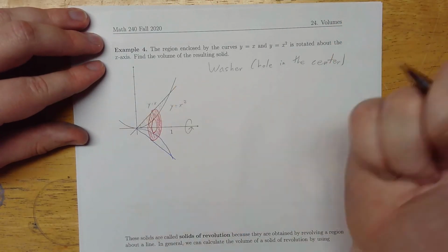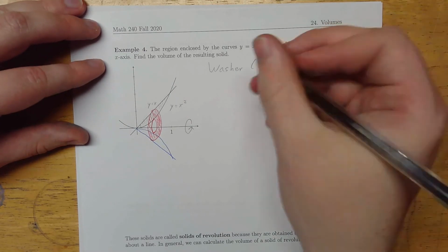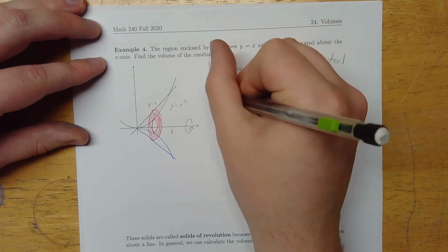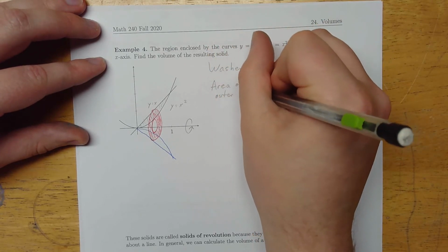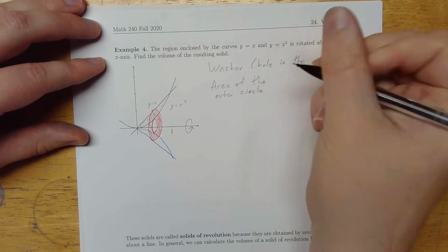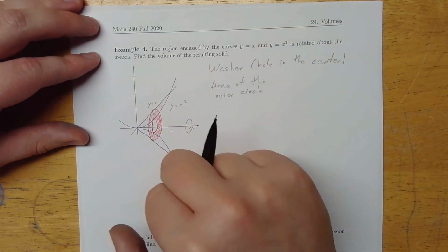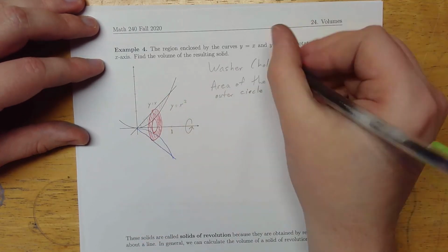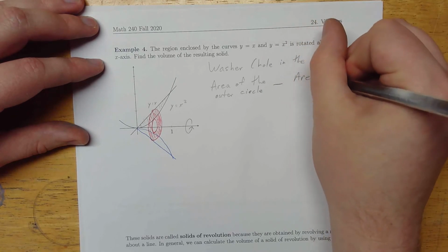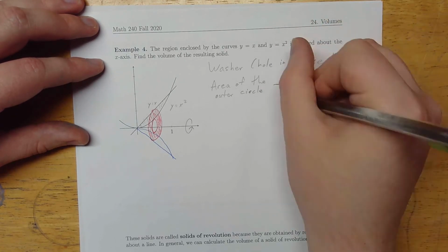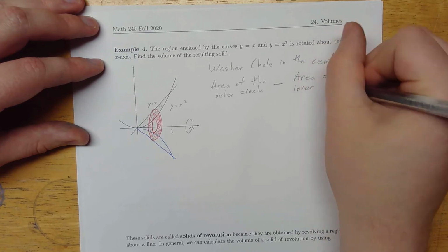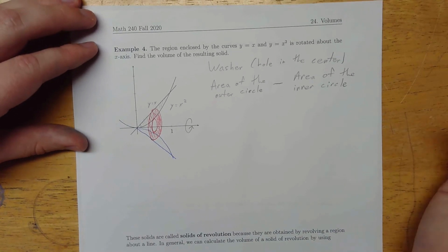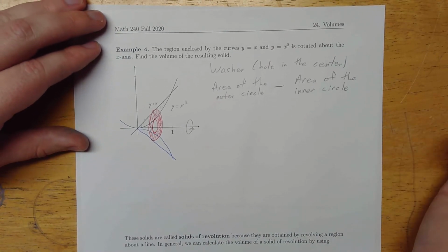So in order to find what the area will be for the cross section, we want the area of the outer circle. Say we wanted to just use the outside part and make a giant circle that was filled in all the way through, but we want to take away the middle part, so we'll subtract the area of the inner circle. So in order for us to do that, we need to find the radius for both.